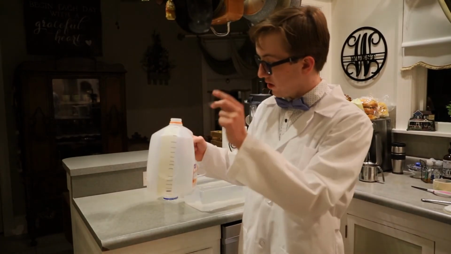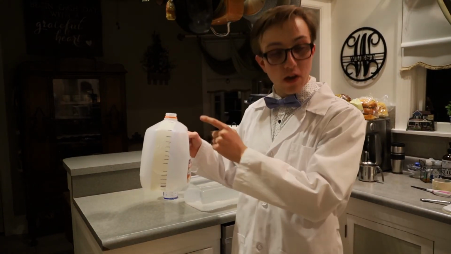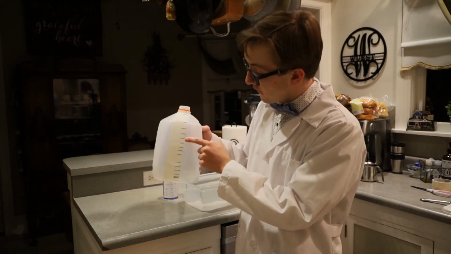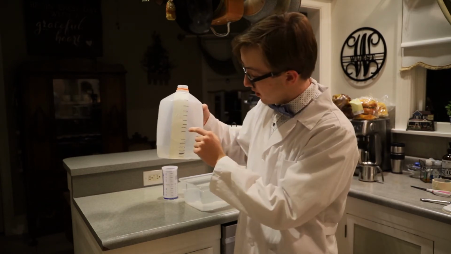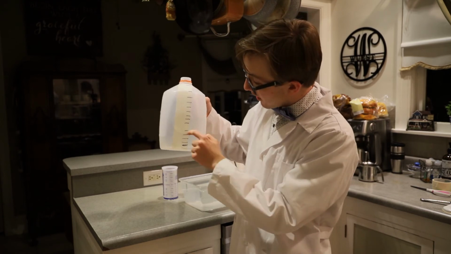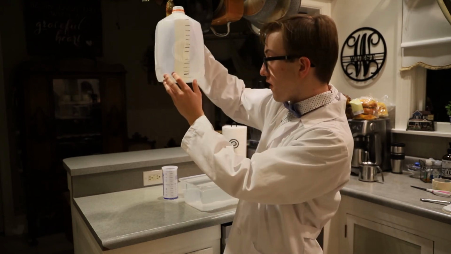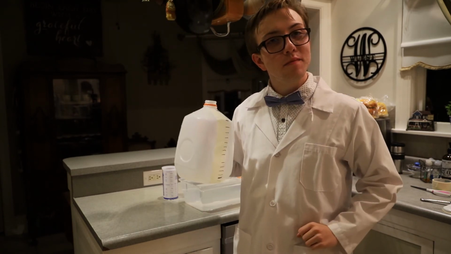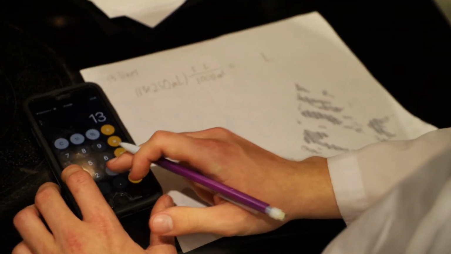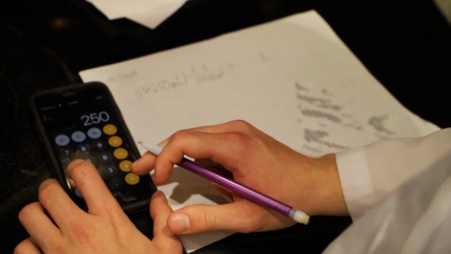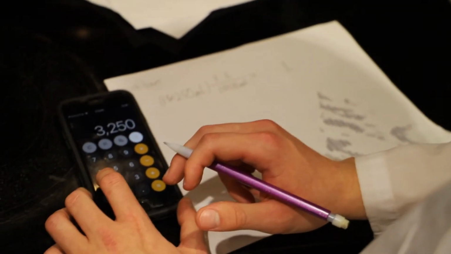You may now count the lines that are no longer touching water. 1, 2, 3, 4, 5, 6, 7, 8, 9, 10, 11, 12, 13. Now, laddie, once you have the total number of lines that are no longer touching the water, you can calculate your total lung capacity.